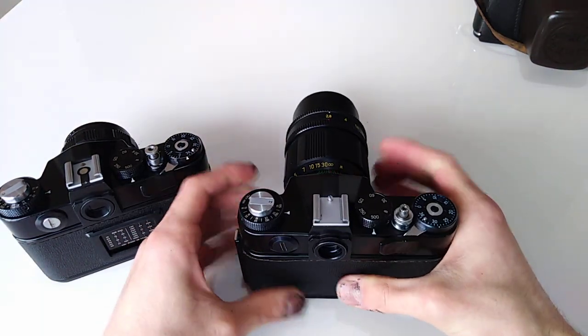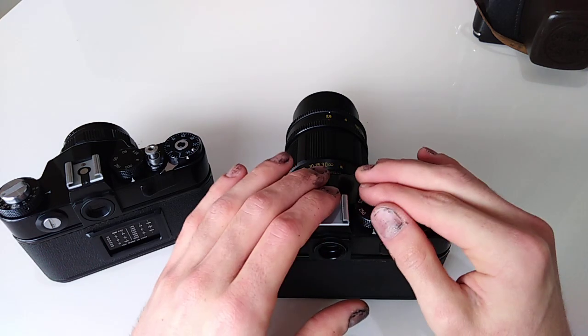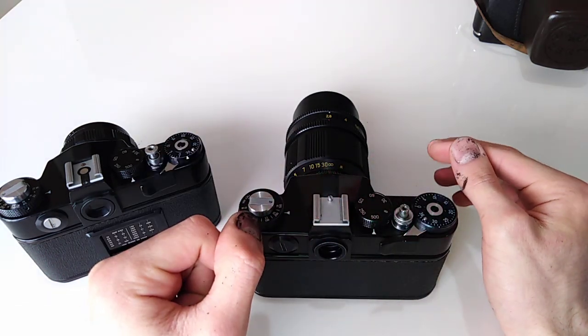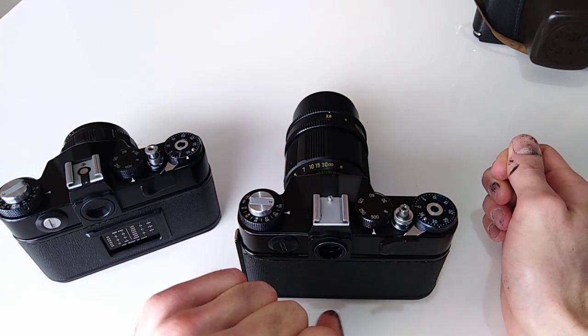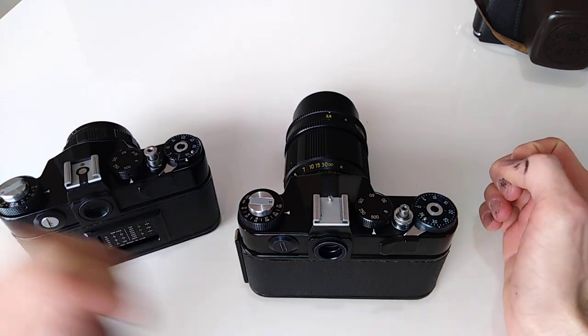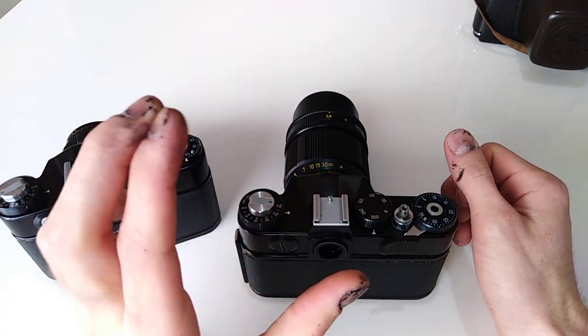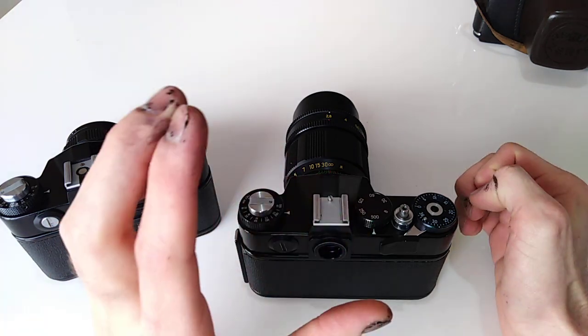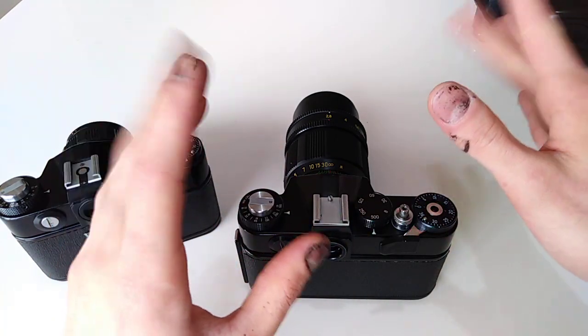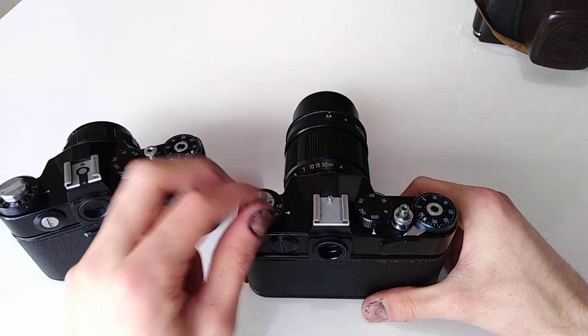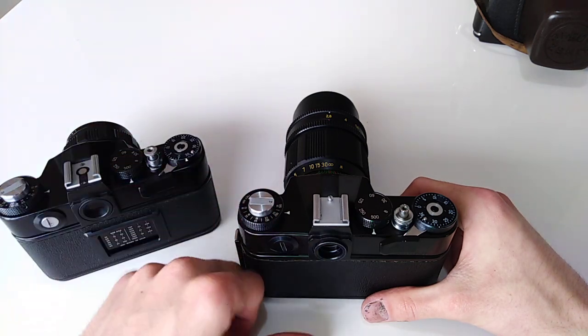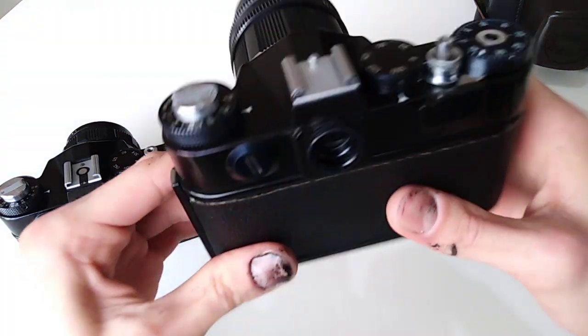Another peculiar difference that many TTLs have is that because of the way the pentaprism and the light metering system is constructed, the viewfinder of the TTL is less bright and kind of with a little blue tint. That's normal because of the way the pentaprism and the light metering are built in.